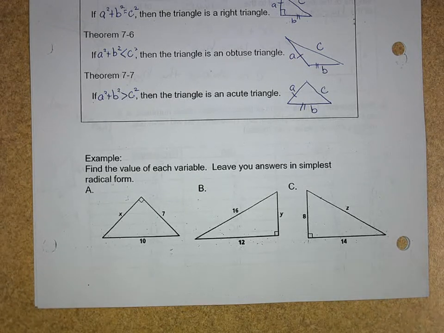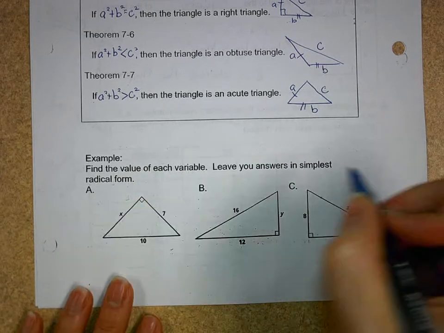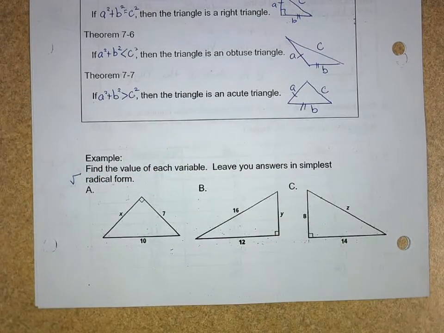It says find the value of each variable, leave your answers in the simplest radical form. So if you need to put a square root symbol there to remember simplest radical form, that's great. That means every one of them has to be simplified. If you do not simplify it completely, the answer is wrong. If you can do everything up to that, that helps, but we gotta make sure we can simplify our radicals.